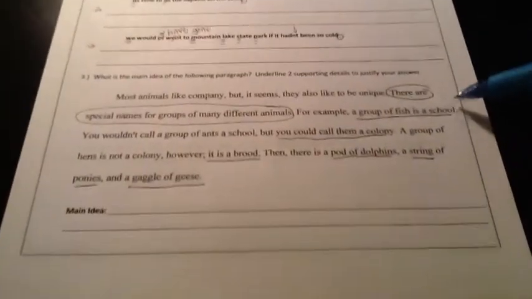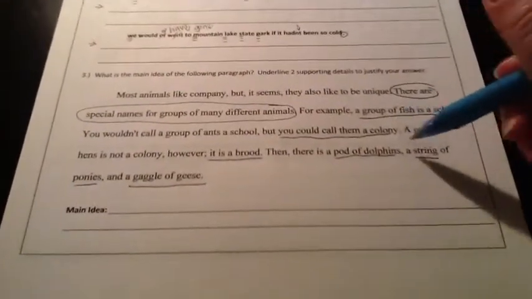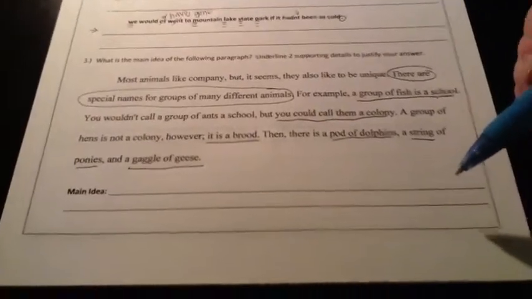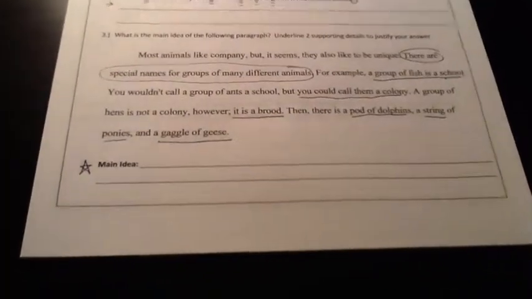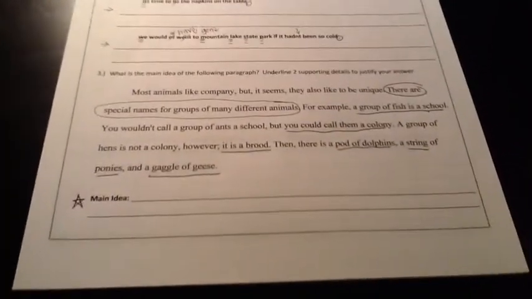Notice how if this was the trunk of the tree, each of these would be branches that came off of our tree. Now, let's make sure we've written the main idea on the line here. Please make sure that you have the main idea. There are special names for groups of many different animals. When you're ready to move on, resume the video.